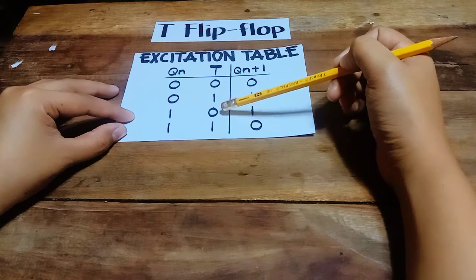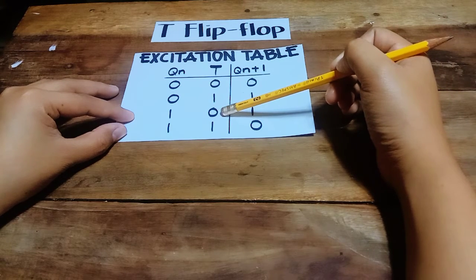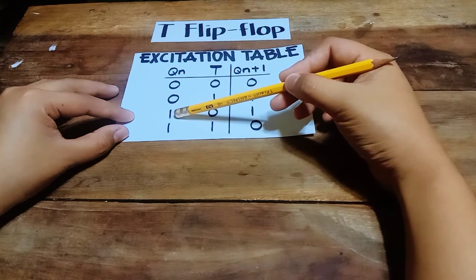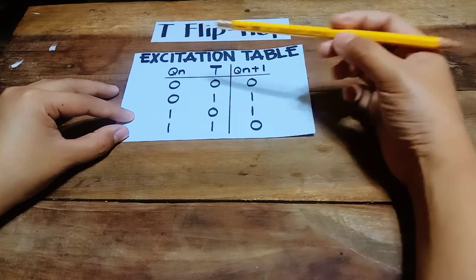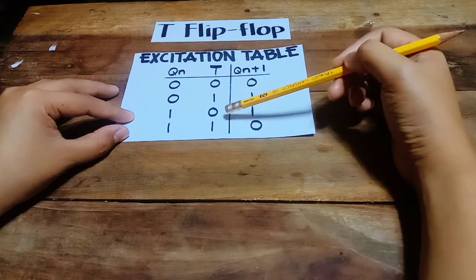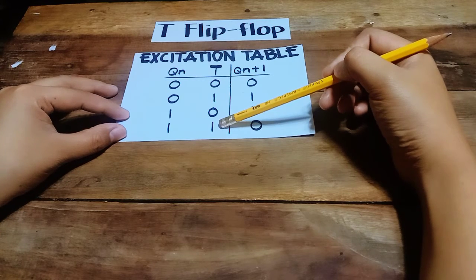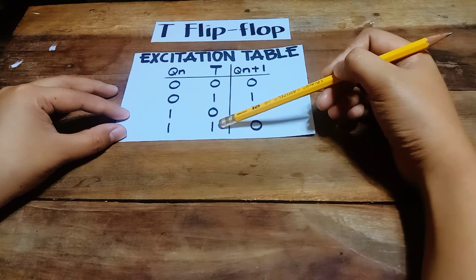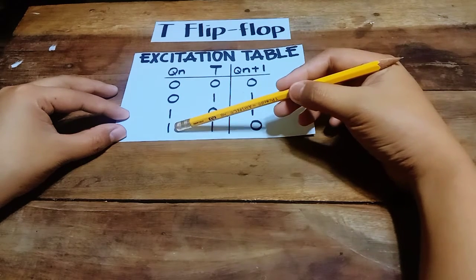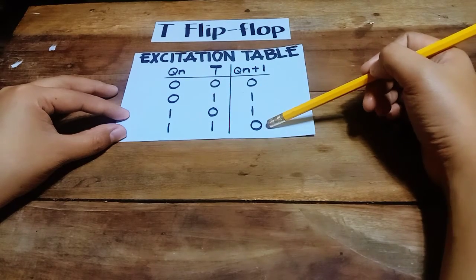And again, if the toggle input is equal to 0, the next output is equal to the present output. So the present output is 1. It is equal to the next output, which is 1 also. And if the toggle is equal to 1, again, the next output is the complement of the present output. So the present output here is 1. Its complement is 0, which is the next output.